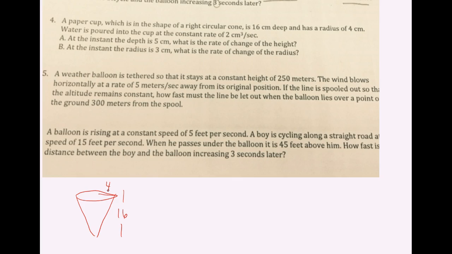cubed per second. Now, when you see the word rate, you don't label it on the picture. You could just label it out to the side. So we are filling up the cup and changing the volume, and that's another indicator that this is a change in volume. So we're going to label that dV/dt, the change of volume with respect to time, and that's equal to a positive 2 because we're filling the cup up.